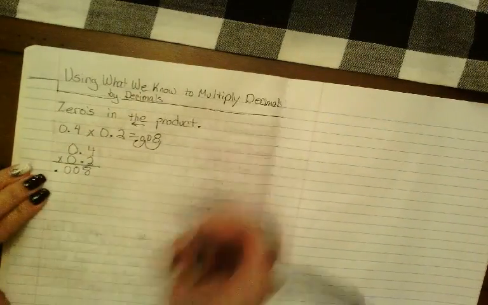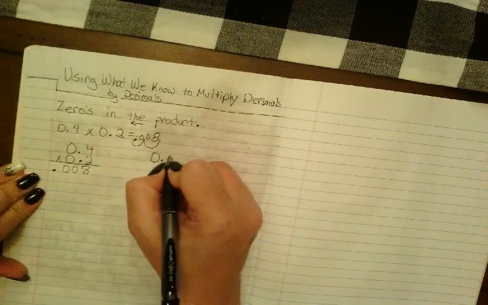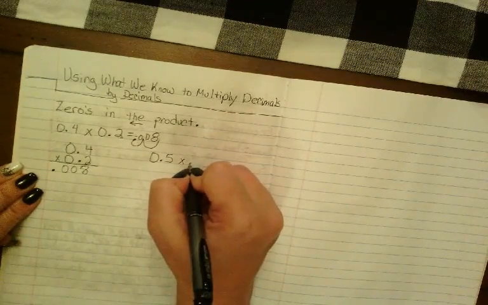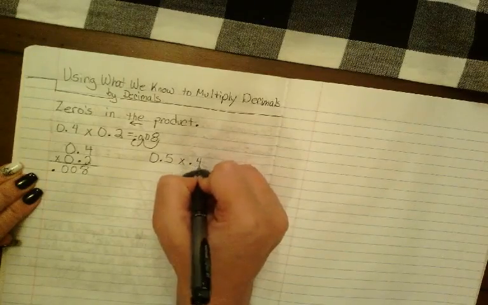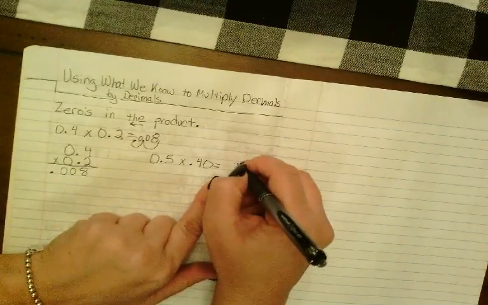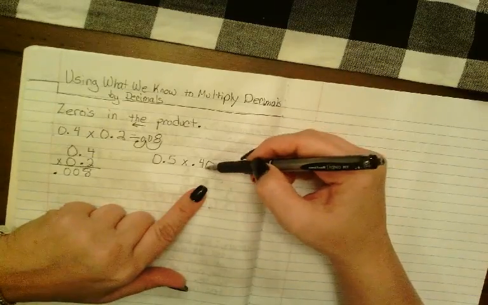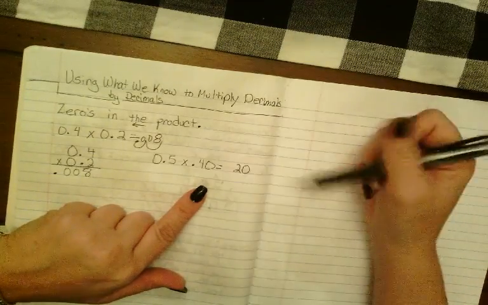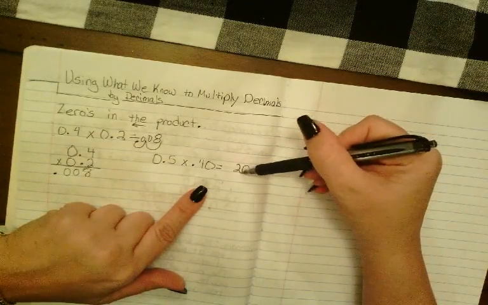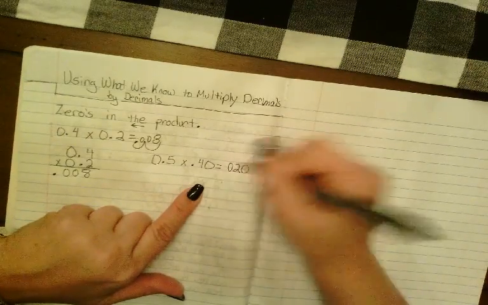And it's no different here. So what if I had 5/10 times 4/10, okay? Well, we know that 5 times 4 is 20, so I'm just going to put 20. Now I can see that the decimal has moved a total of 1, 2, 3 times. So I'm going to start at the end of 20, and I'm going to move it 3 times. 1, 2. Now I understand that there needs to be a 0 there to make it move 3.